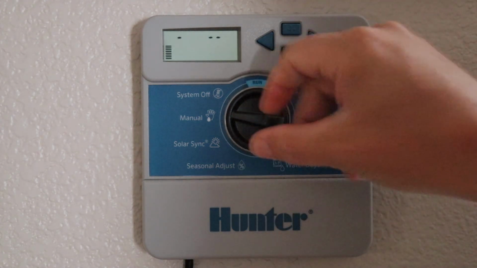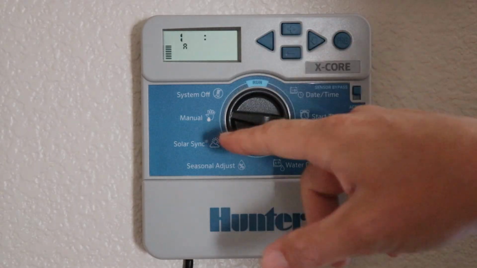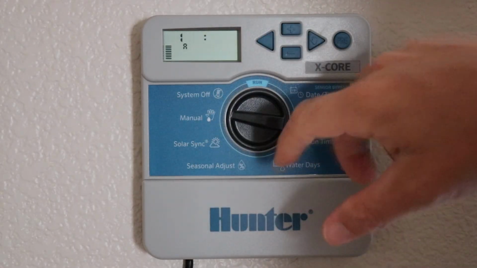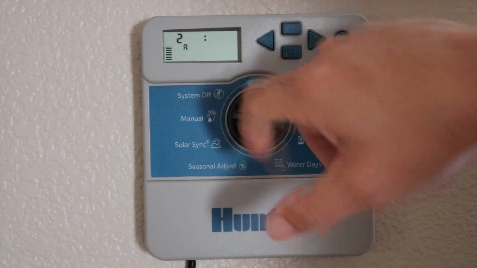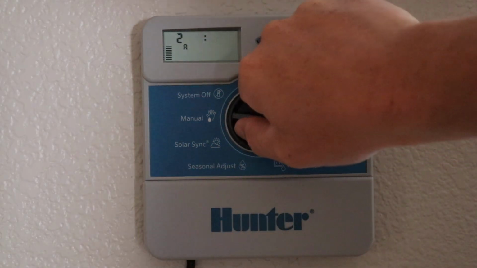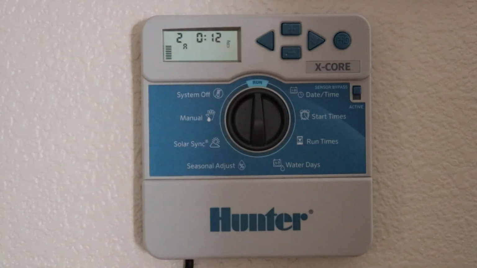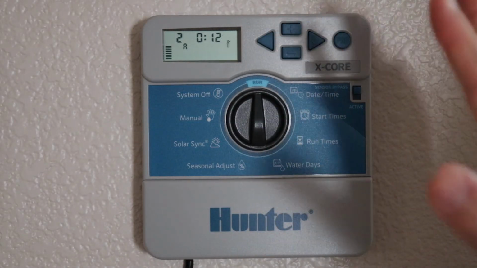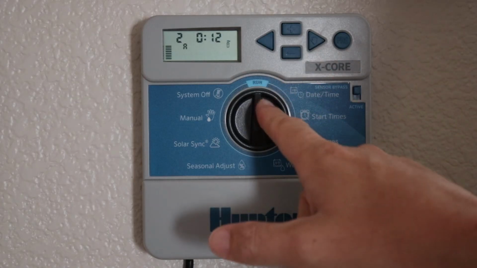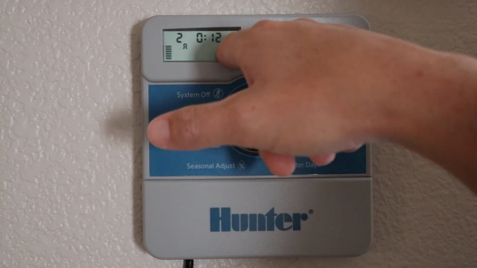So lastly, manual, self-explanatory. If you just want to run zone 1 for 16 minutes, then you would go, or let's say zone 2, you would push over to get to zone 2. And then when you're ready, you'll switch it to the run position. It'll run zone 2 for 12 minutes, and then you could walk away, or you could walk away once you set it. You'll see this little spray head is blinking.